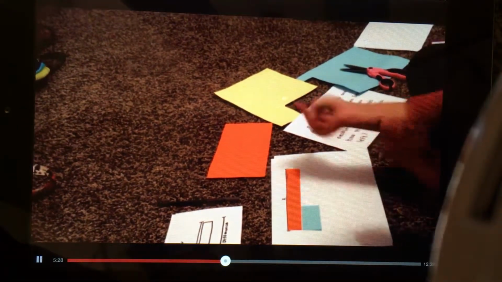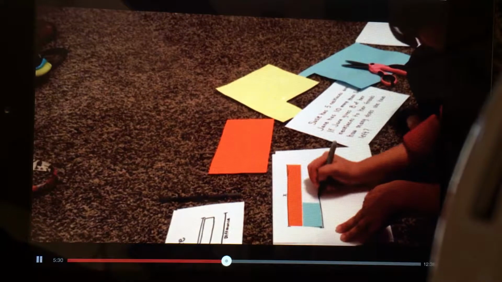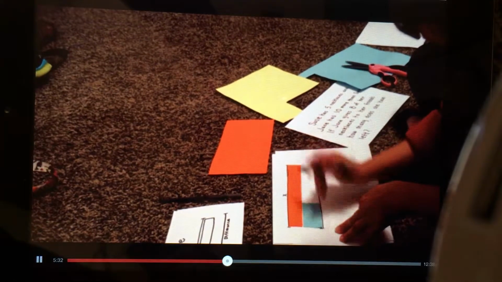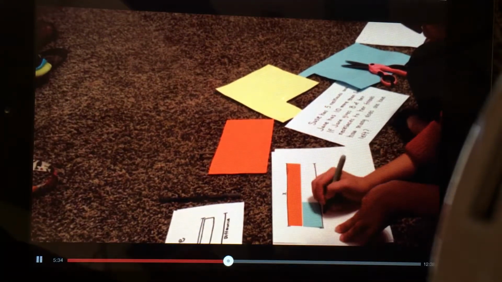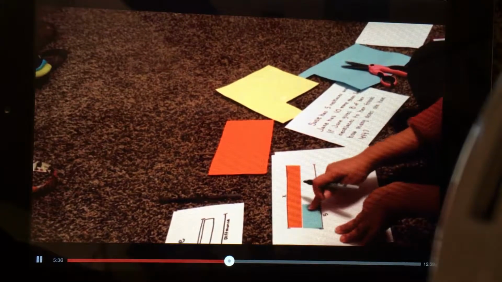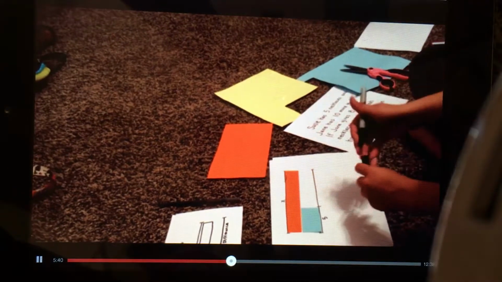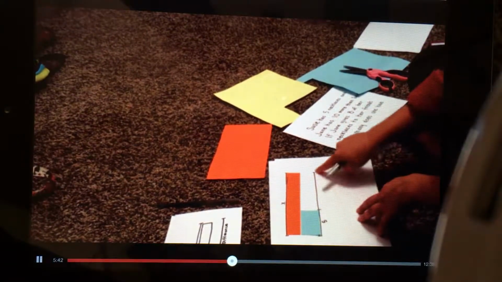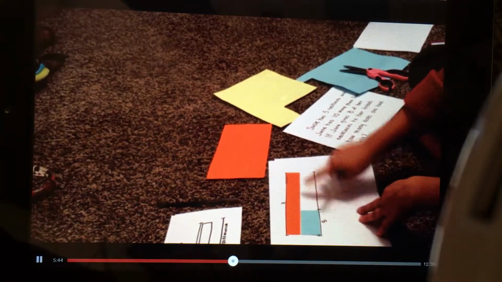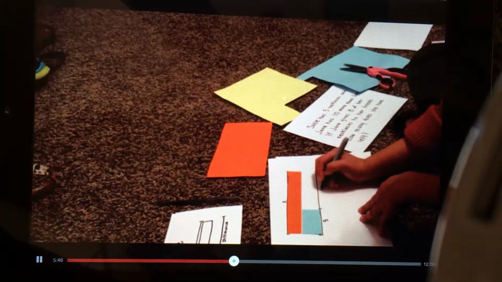Then we draw our lines again, and we're going to label this as 5. This length of blue paper represents the 5 necklaces that Susie has. We know that this area needs to be our difference, and that's going to be 10.